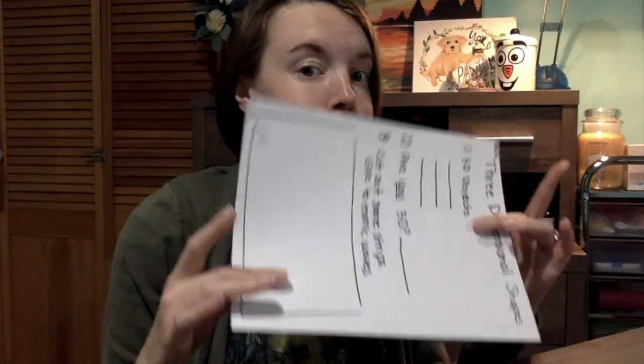Hey friends, so today we are going to be talking about 3D shapes. Now, what does it mean to be 3D? Well, 3D means that something has height, depth, width, thickness. So, paper is 2D. It's flat. It has no thickness, no depth, none of that.